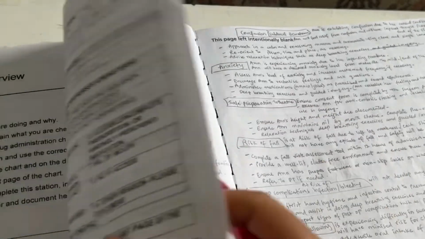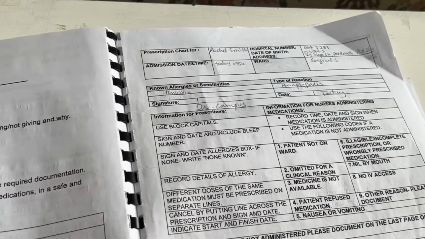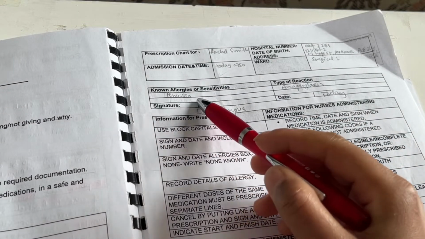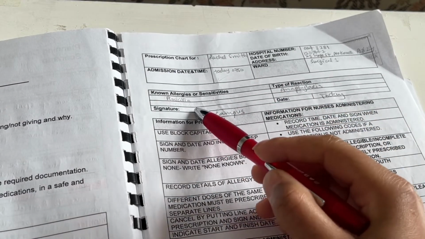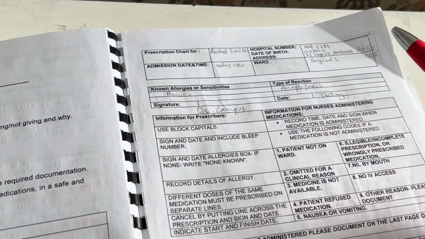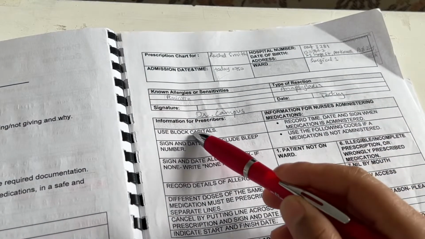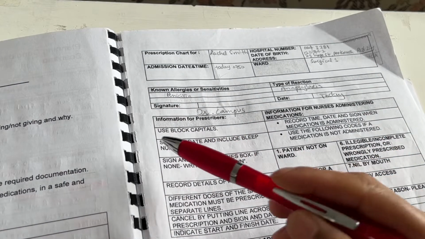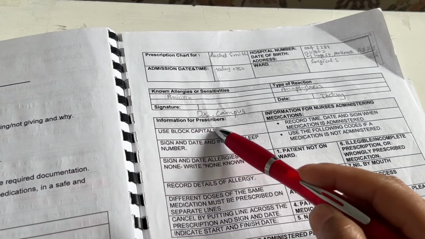Yep, everything is correct, so we can start. The second thing we have is allergies and sensitivities. The patient is allergic to penicillin and the type of reaction they get is anaphylaxis. The date is today and the consultant's signature is there, Dr. Campus.